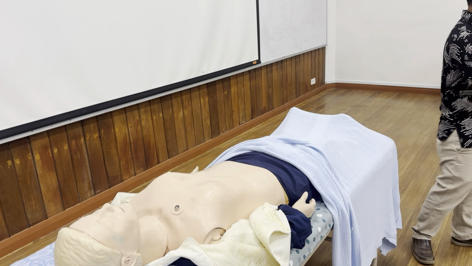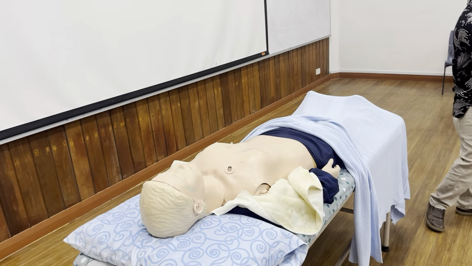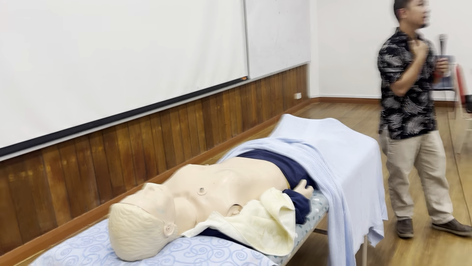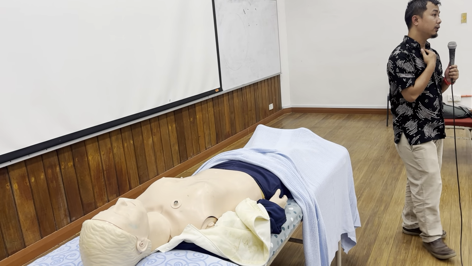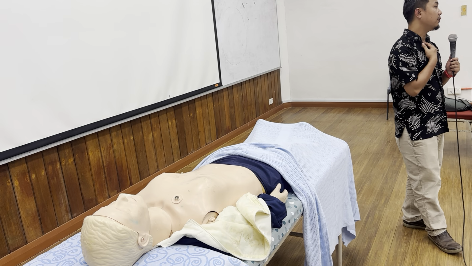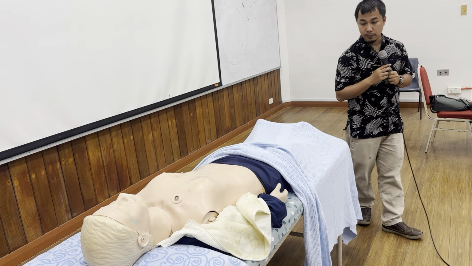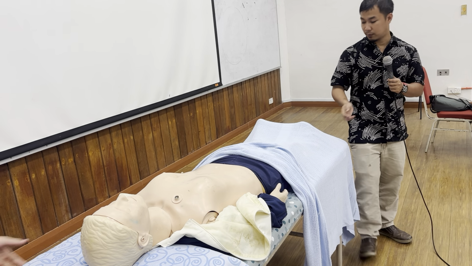Also from the trachea you can assess for tracheal tug, right? Tracheal tug is a quite sensitive sign for COPD or hyperinflated lung disease.